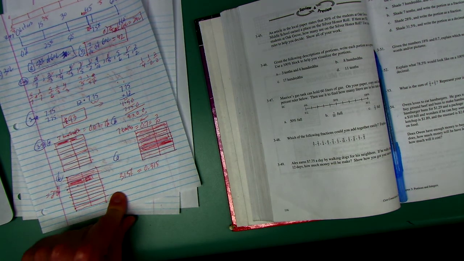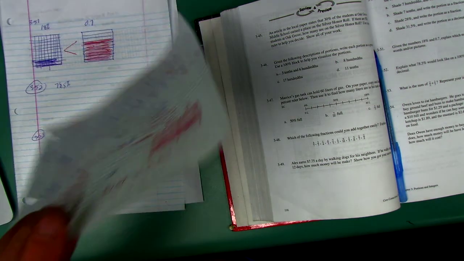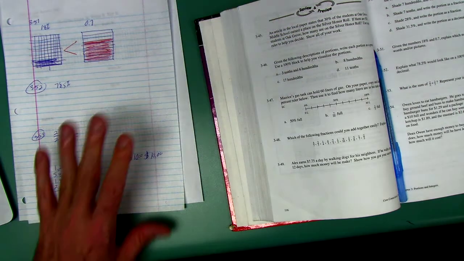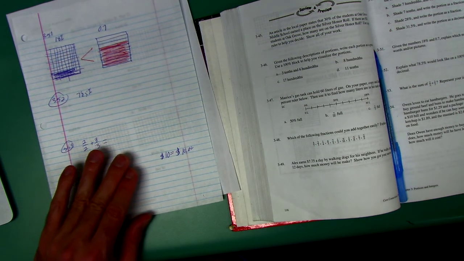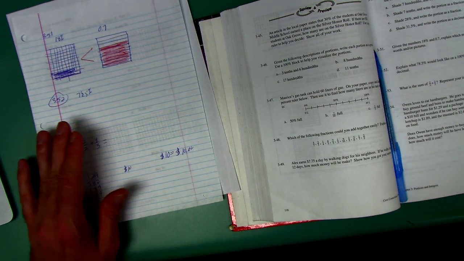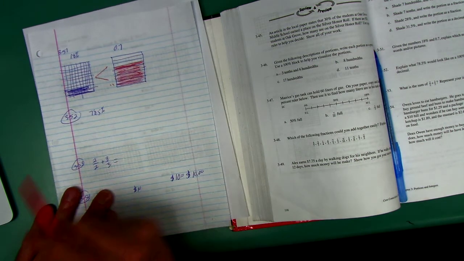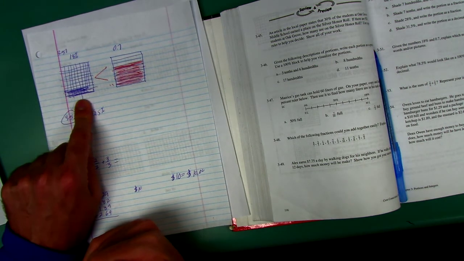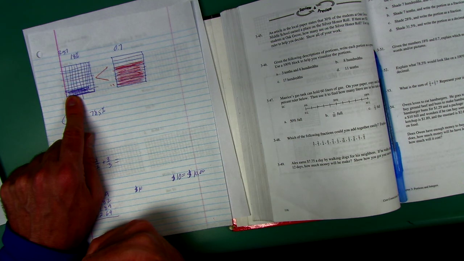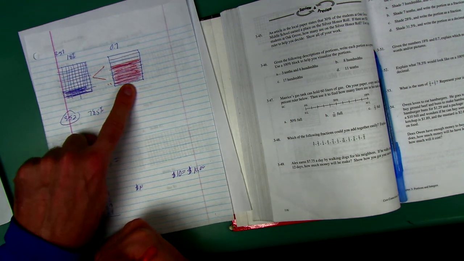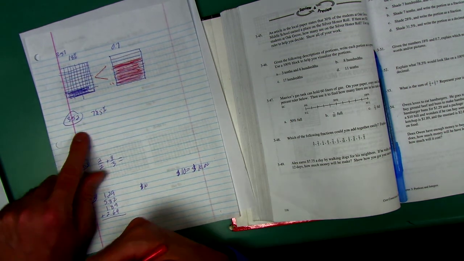Okay. All right, we're going kind of fast on this because this was a long one. 18% and 7/10. Explain which is larger, showing pictures. Again, we already did that. If I draw the picture of the 100, that's 18%. Not even 2 rows. 7/10 is 7 rows.